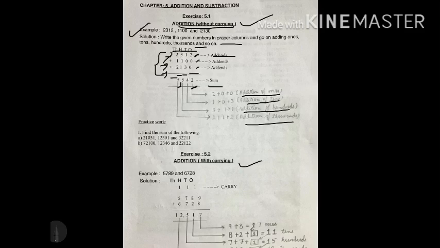But when we are getting more than one digit as the answer, then we carry one digit to the neighboring digit. For example, in this case, pay attention here. 9 plus 8, first we will add ones place digit. So this is 9 plus 8. When you add that, you will get the answer 17.